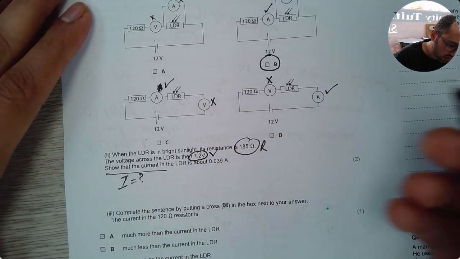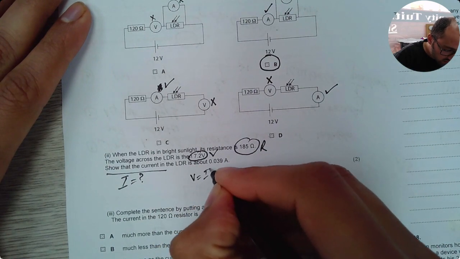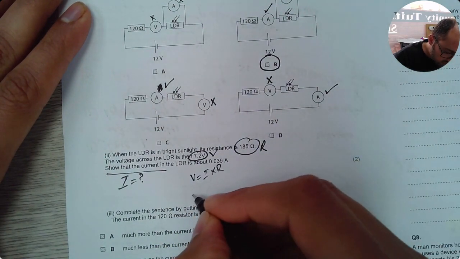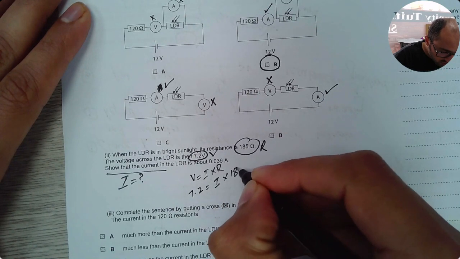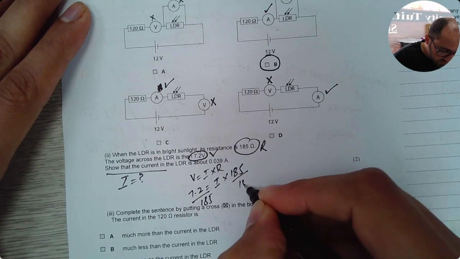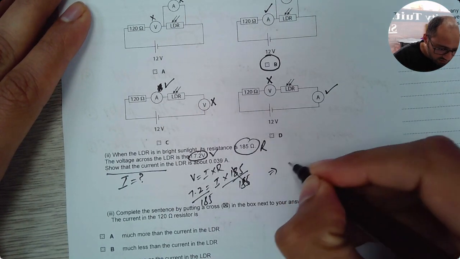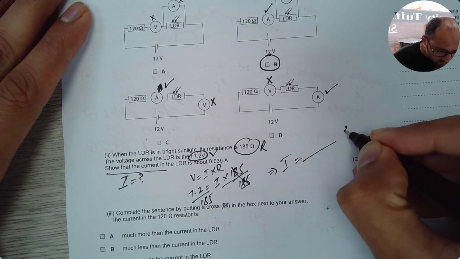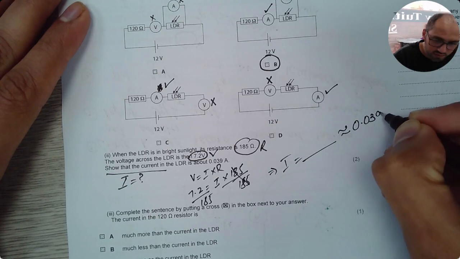So in this case, I'll again write down the equation that has these three letters in it, which is V equals I times R. The value of V is 7.2. Current is not known. Resistance is 185. If you divide both sides by 185, this will cancel out and give you the value of I, which will be close to or equal to 0.03.